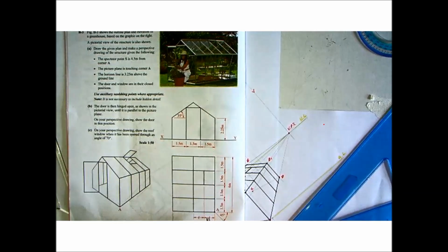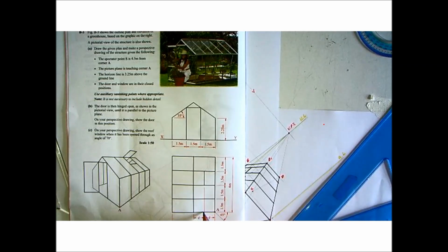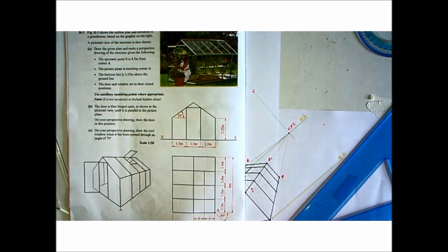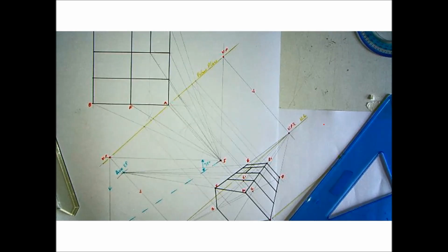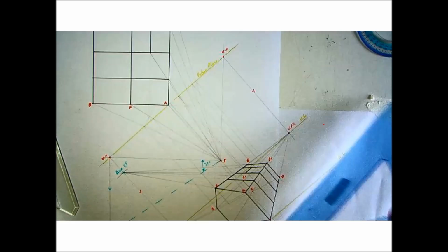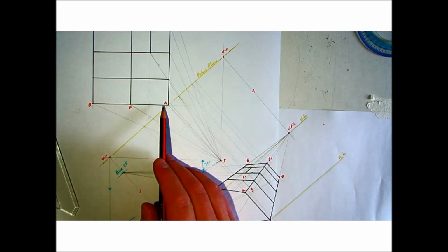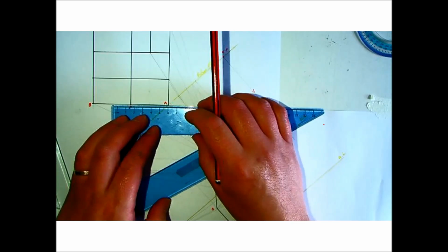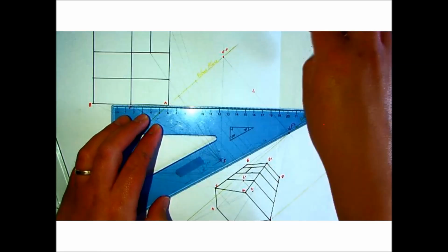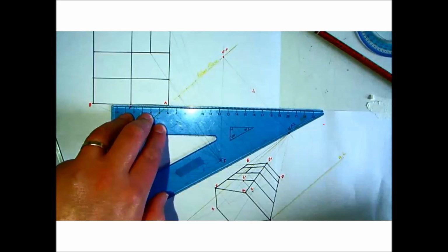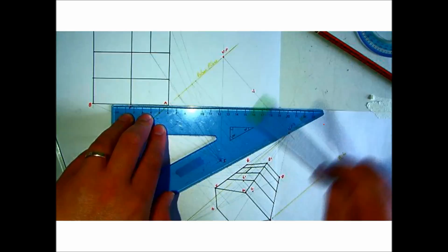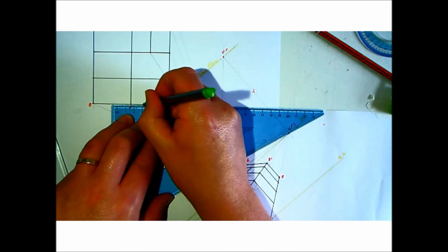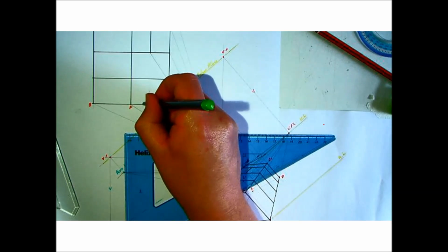So if we measure in 1.5 meters here and draw that point down to the spectator or across the picture plane, bring that down to the 3D, and it will give us the edges of the door. So 1.5 meters in here on the plan, which is 30 mil. So if we measure in 30 mil, I'll mark this in with green just so it stands out. So 30 mil, this is the right hand edge of the door.